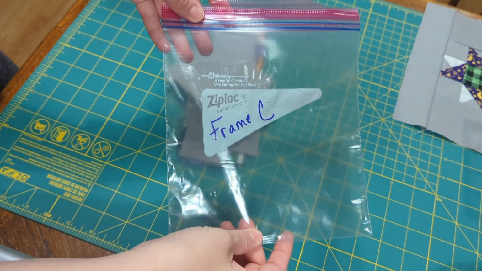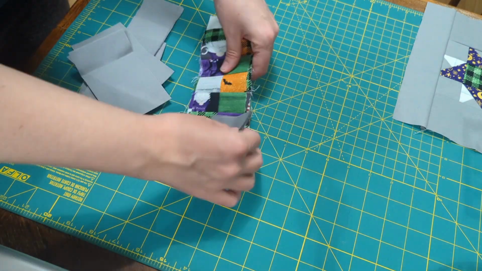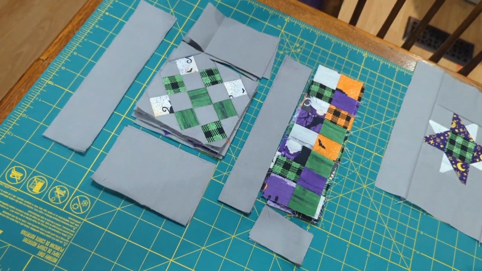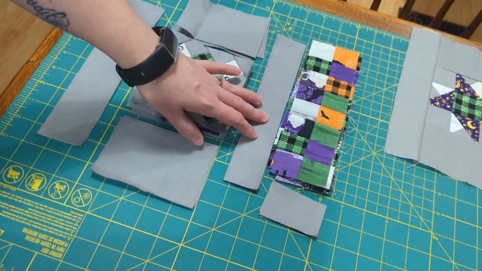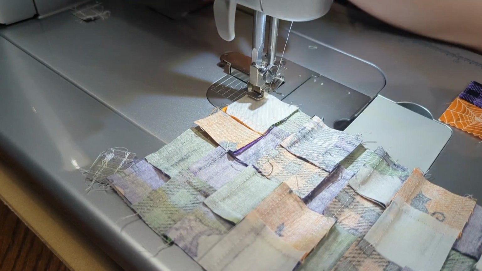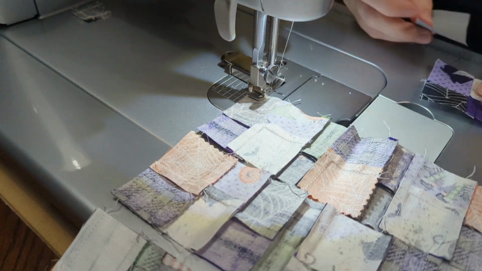Now it's time for frame C. Let's get started. Once again, we're laying out this block and getting everything ready to sew up. Alright, I'm going to start by sewing the main frame piece to the small piece that is attached to it.